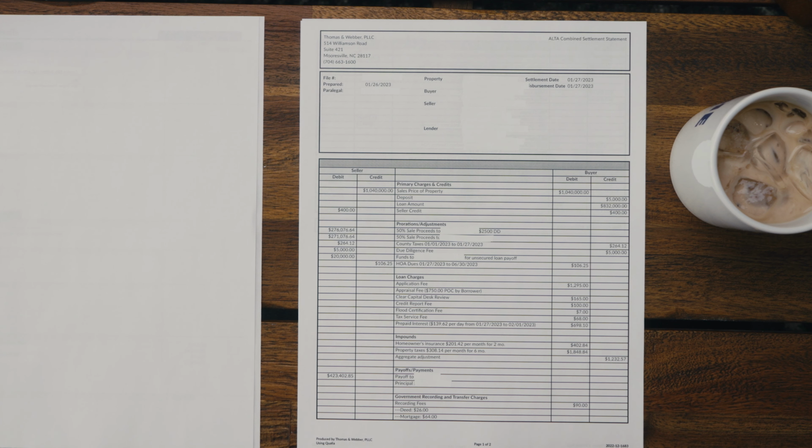A lot of times that closing table will be told, we actually have an invoice that needs to be added to this. And that could throw a big wrench into the closing or delay it if we're not notified in a timely manner. So that's why it's important that when you get this, you look at it and make sure everything that needs to be paid, including you, is listed here.